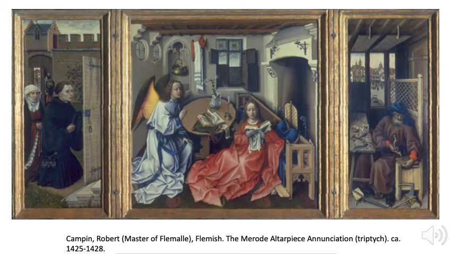Now, this painting tells the story of the Annunciation. The Annunciation, if you don't know, is when the angel Gabriel announces to the Virgin Mary that she's going to conceive a son by the Holy Spirit. And that happens in the middle of the panel here. On the right, we see a man, that's Joseph, and we can tell that it's Joseph because he's a carpenter there.